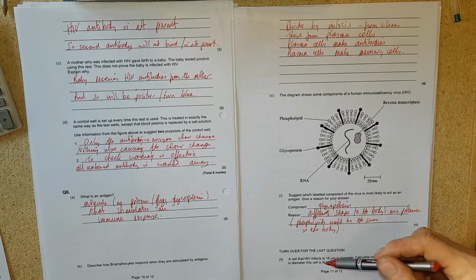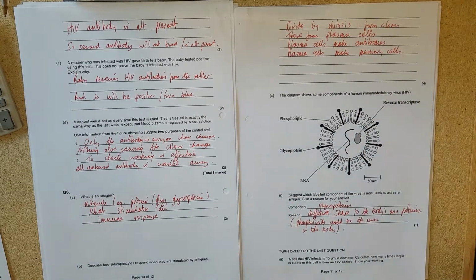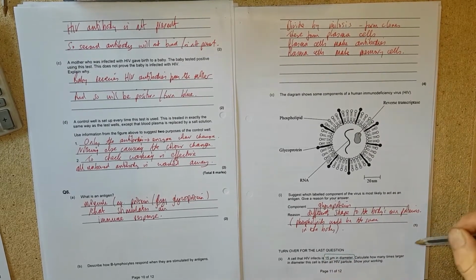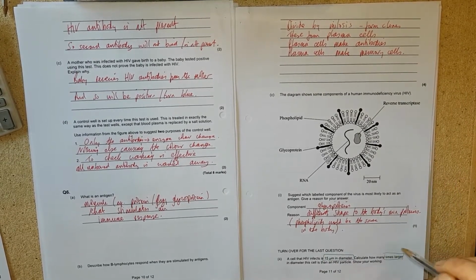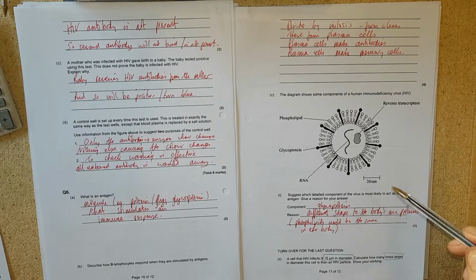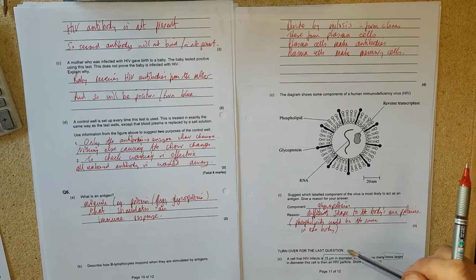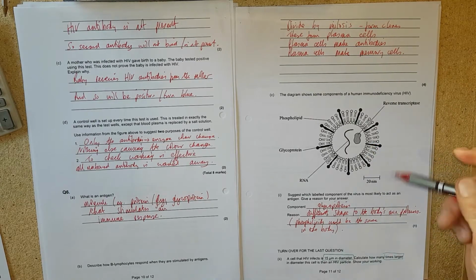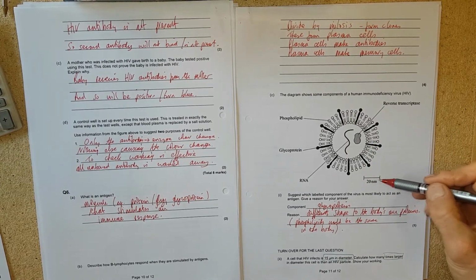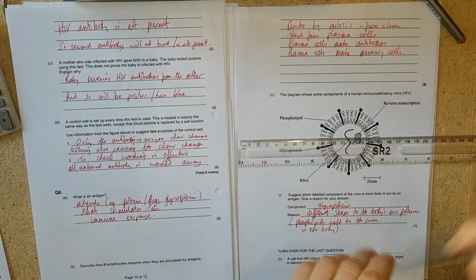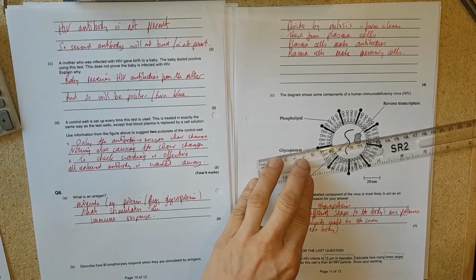And then we've got a cell of HIV infected is 15 micrometers in diameter. Calculate how many times larger this cell is than a HIV particle. Right, okay. So we know how big the cell is. How big is this particle? Well, the only bit of information we've got to go on is this 20 nanometers scale bar. So we want to know how big this virus is.